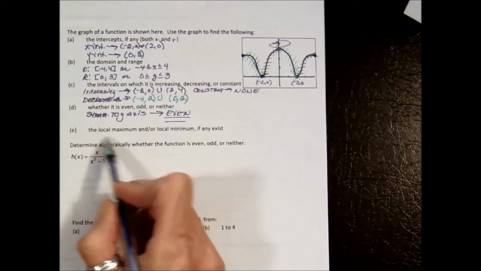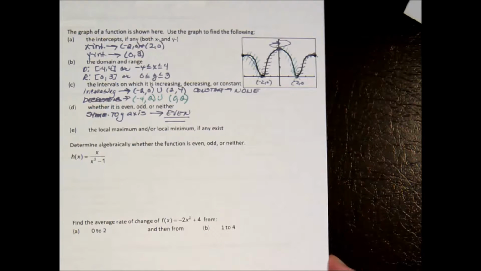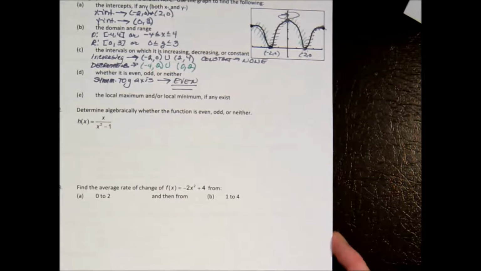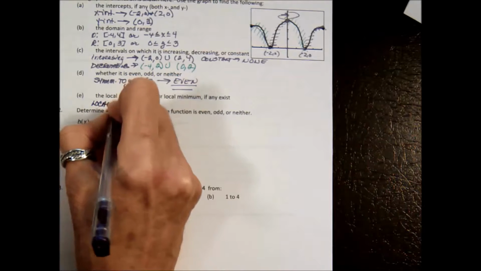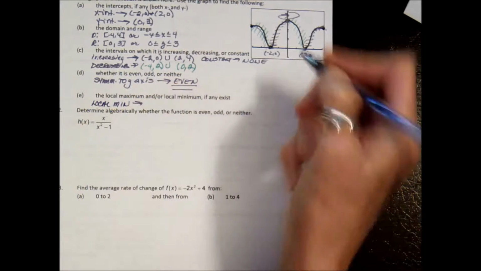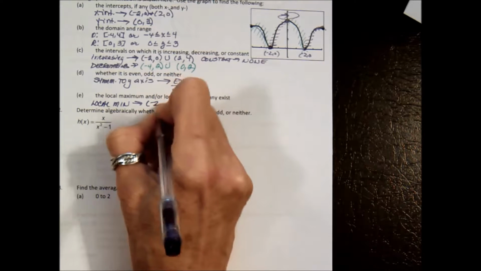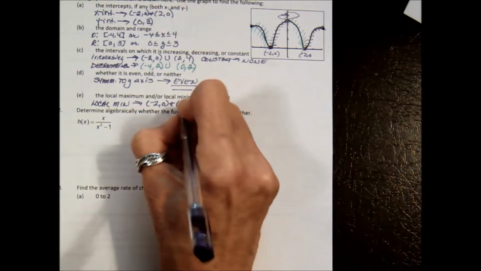Then we want local max and or local min, and we're just going to do those as points rather than the way that I actually showed you in class, because that's a more common way of showing it. So let's first look at our local min. This is a local min, this is a local min, so we have a local min at the point -2, 0, and again at the point 2, 0.